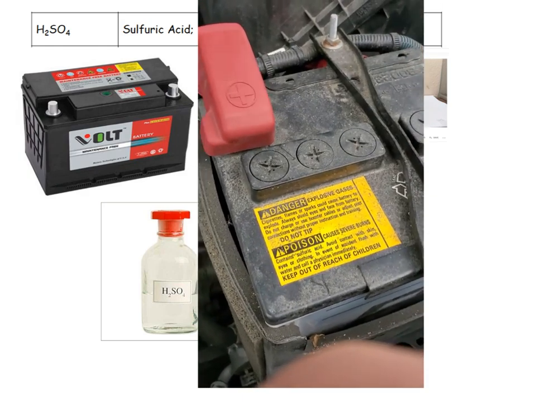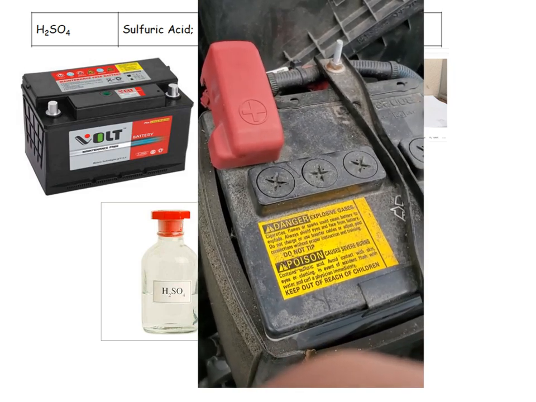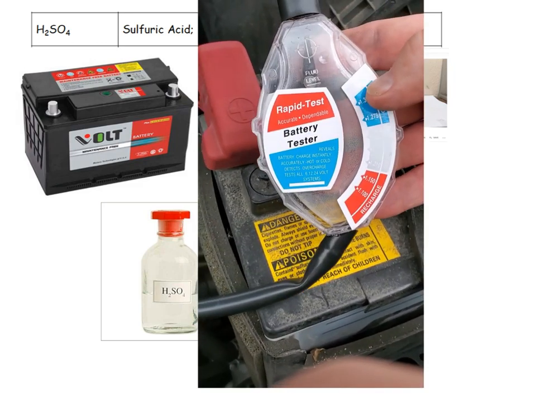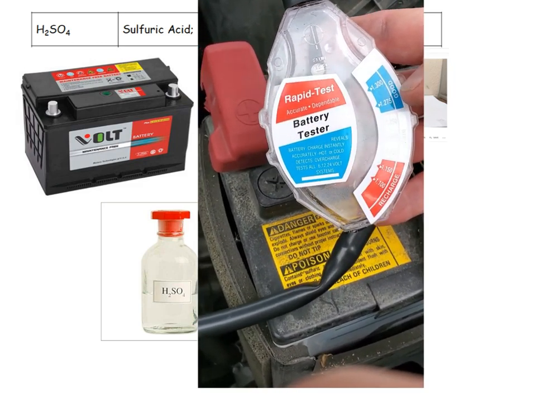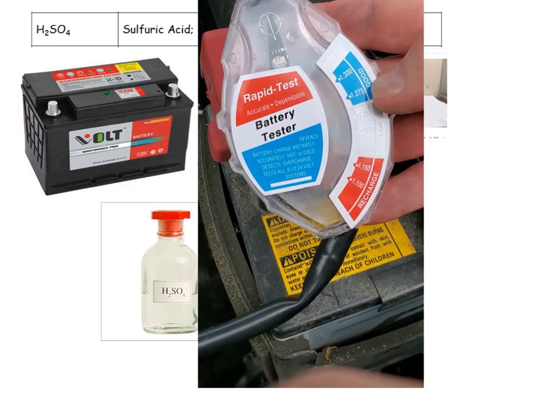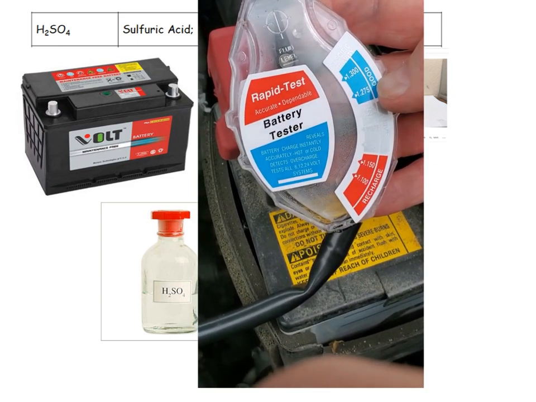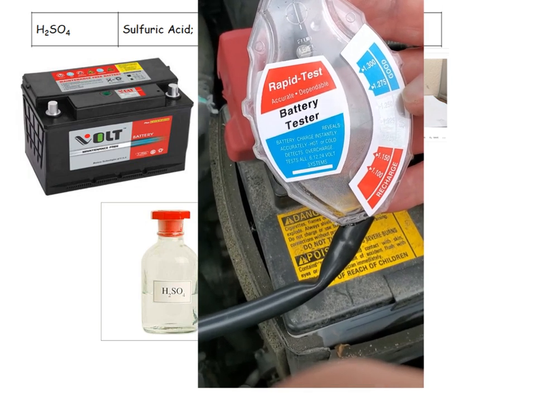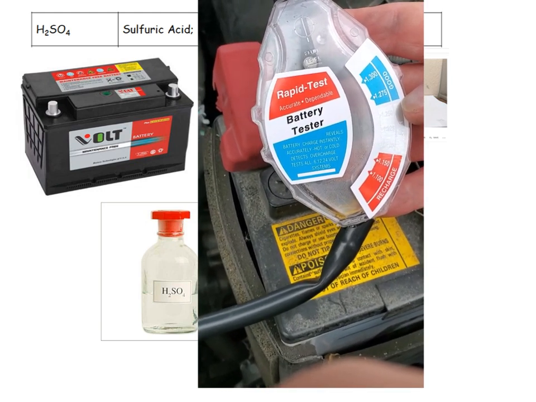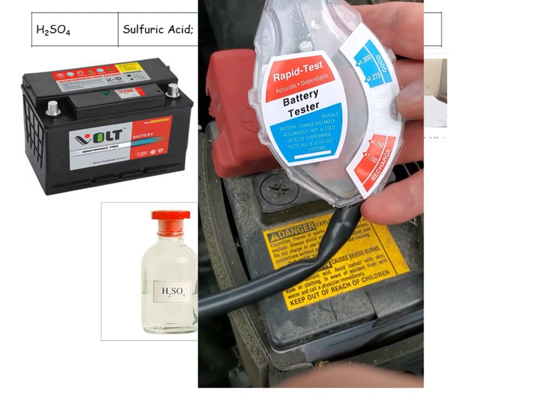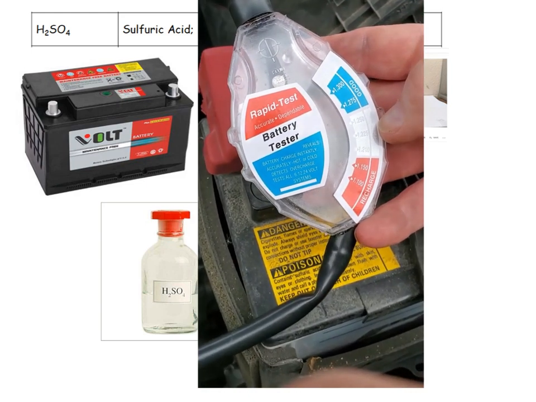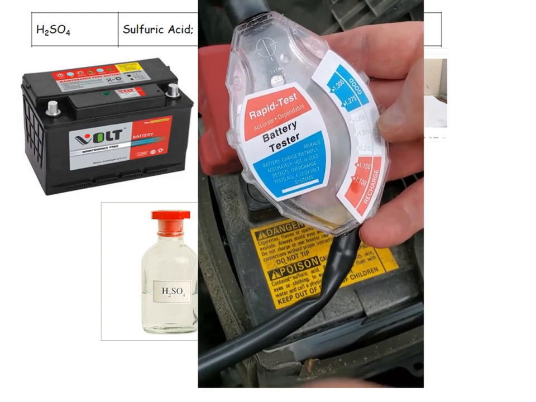Now what we're going to do today is test the charge in it using this device called a hydrometer. What does it measure? It measures the specific gravity of the acid inside the battery, and that's a way to tell whether the battery is charged up or not. And specific gravity is just a ratio of the density of the acid to the density of water.